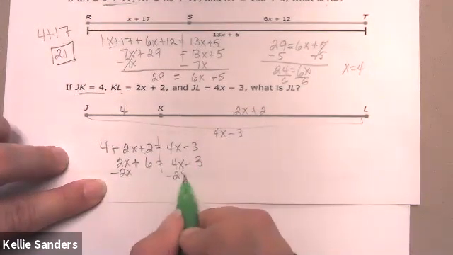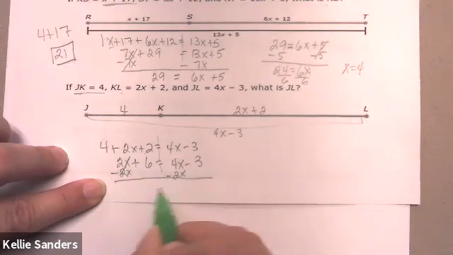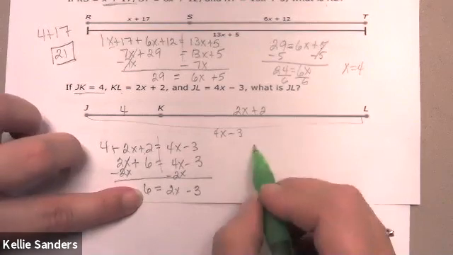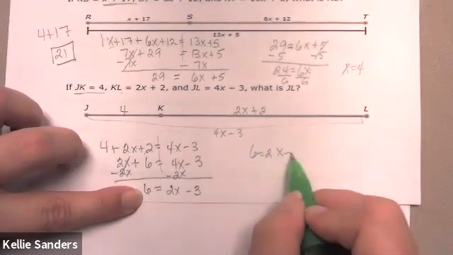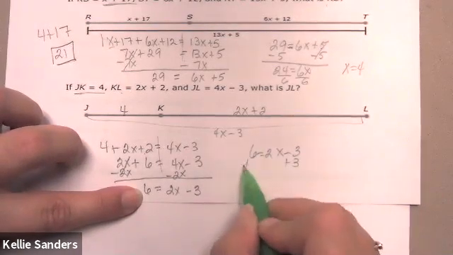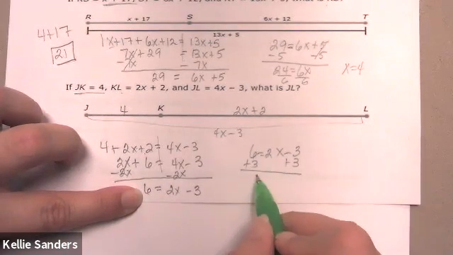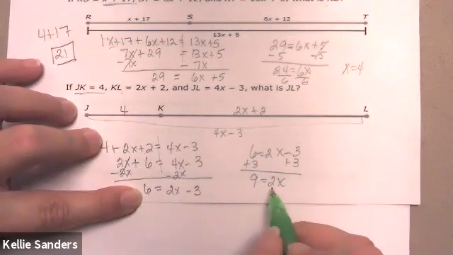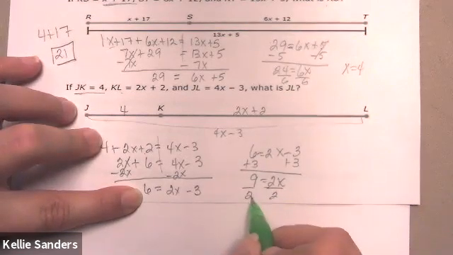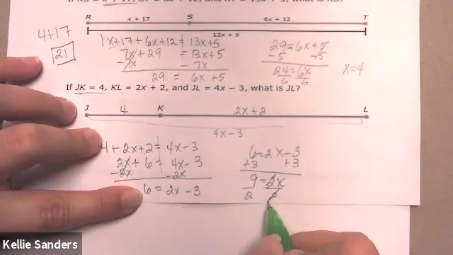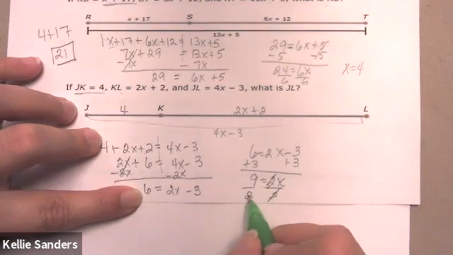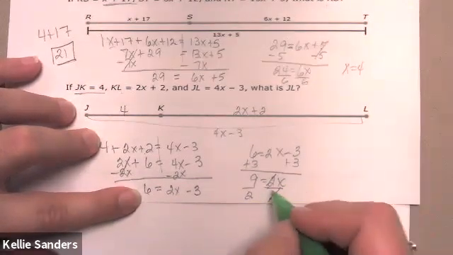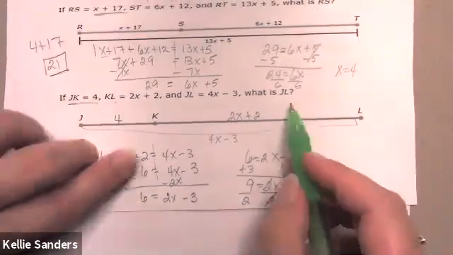Subtract the 2x, subtract the 2x, those go away. Bring the 6 down, 4x minus 2x is 2x. Bring the negative 3 down. I'm going to rewrite it. I'm going to add the 3. 6 plus 3 is 9. All right, now watch. We're going to divide by 2. 9 over 2 does not reduce. So 9 over 2 would be what your x is.